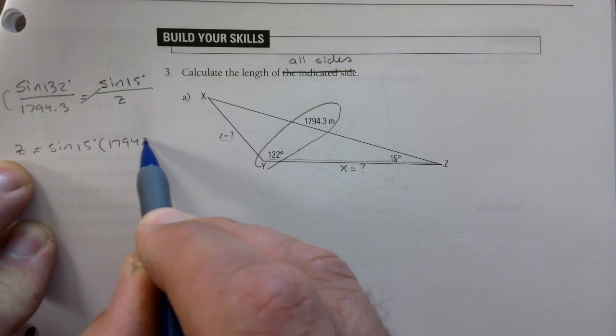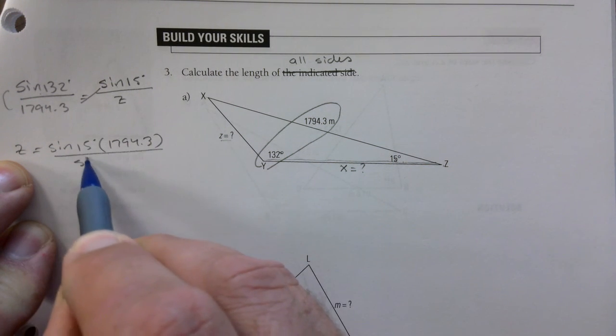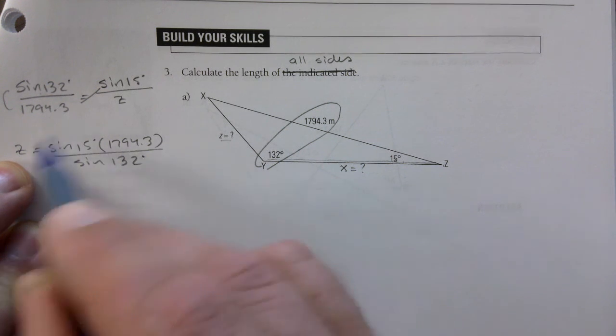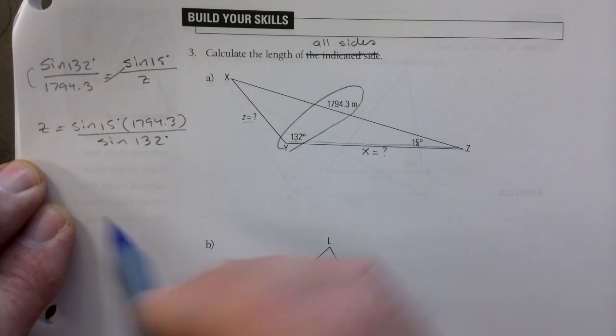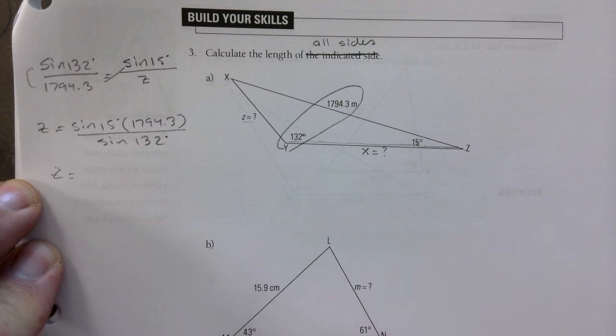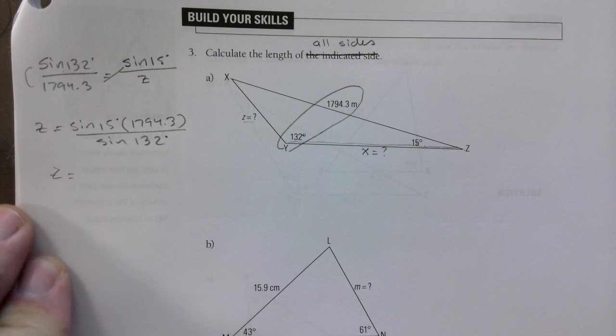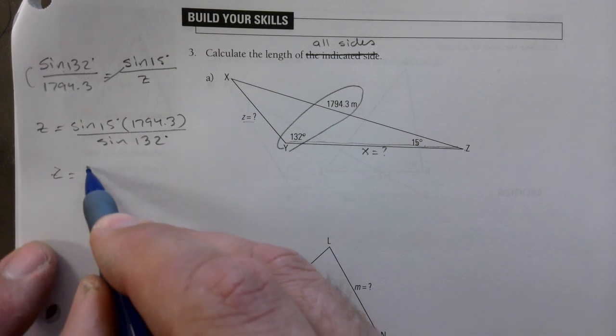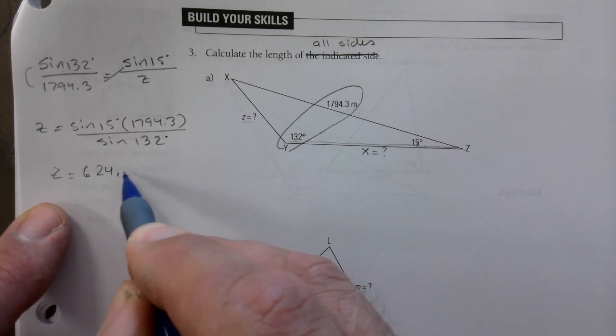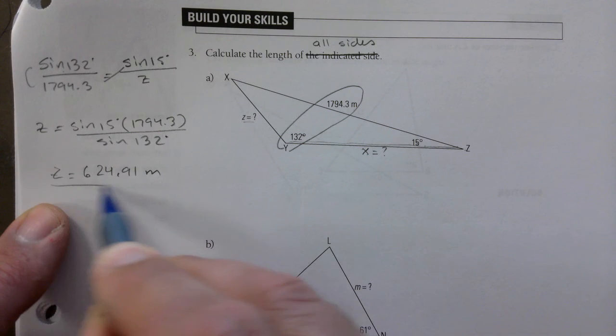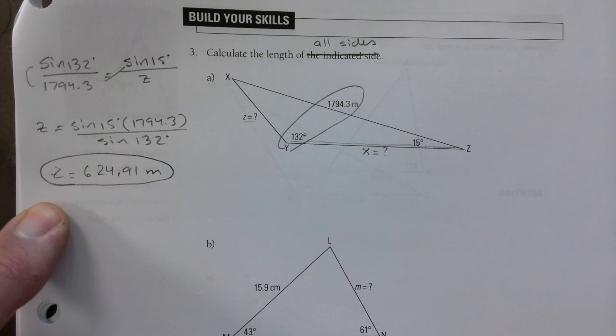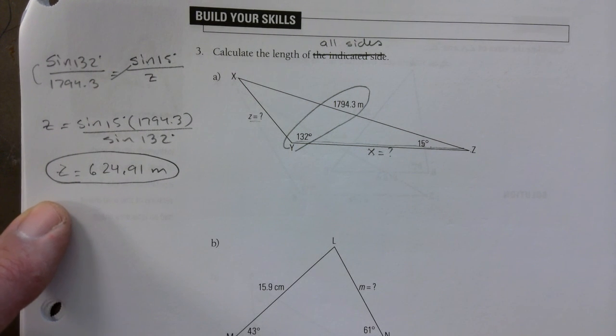Multiplied. You have to show that step like this. I would like to see that, okay? And then you give me your answer. So there are 3 lines basically that you need to go through before you state your final answer. This is 624.91 meters. Clearly indicate what that is, okay?